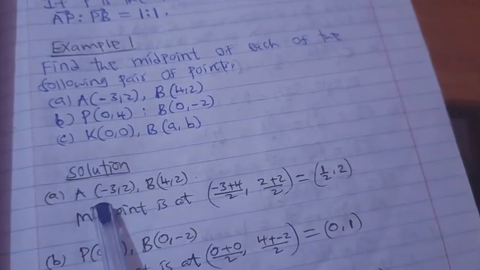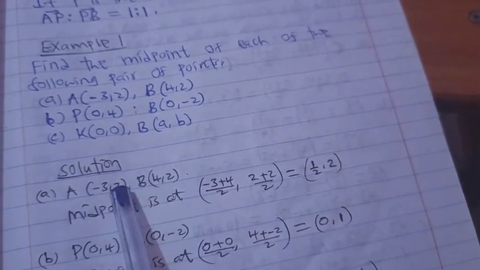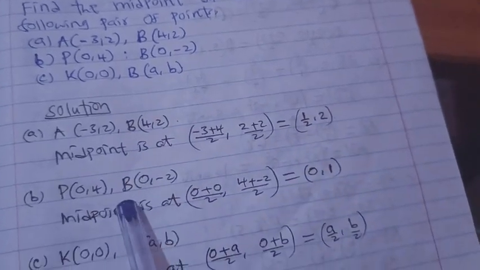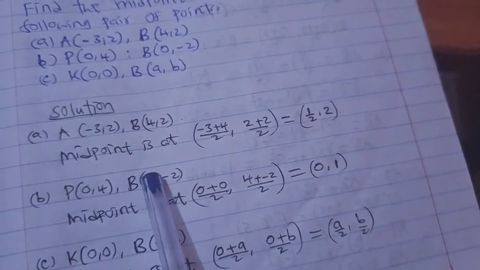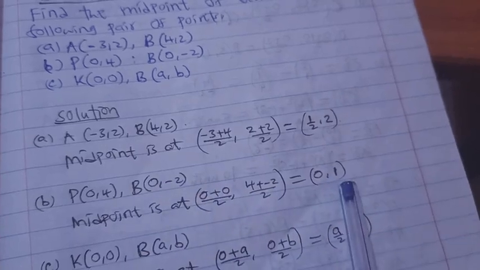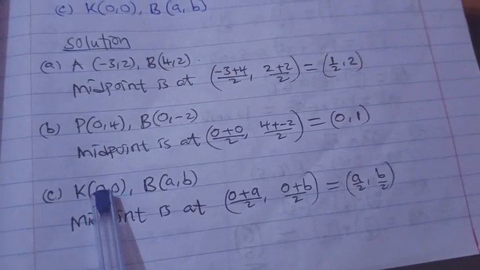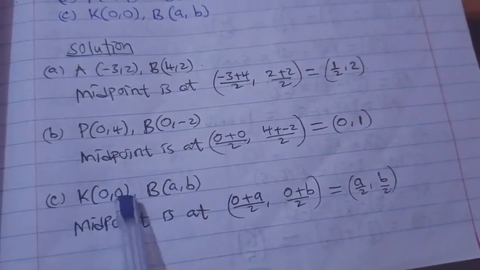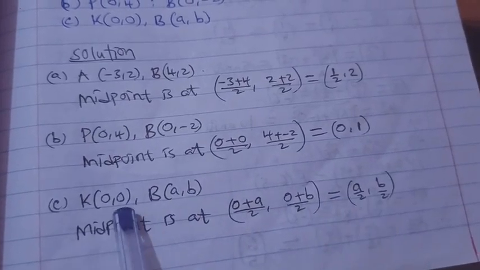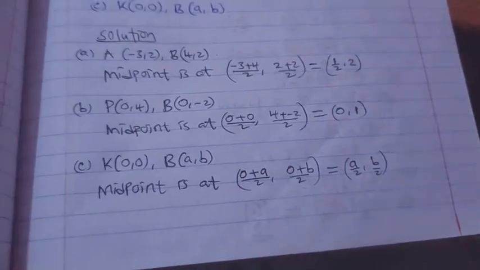For the first pair, the midpoint will be given by negative 3 plus 4 over 2, that's for x, and 2 plus 2 over 2, which is 2. For the second pair, the midpoint will be given by 0 plus 0 over 2, which is 0, and 4 plus negative 2 over 2, which is 1. For the third pair, the midpoint will be obtained by 0 plus a all over 2, which is a over 2 or half a, and 0 plus b all over 2, which is b over 2 or half b.